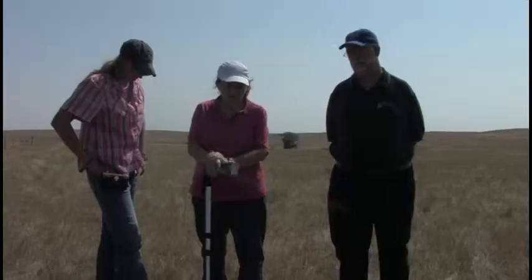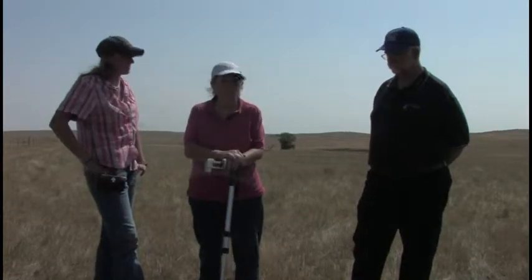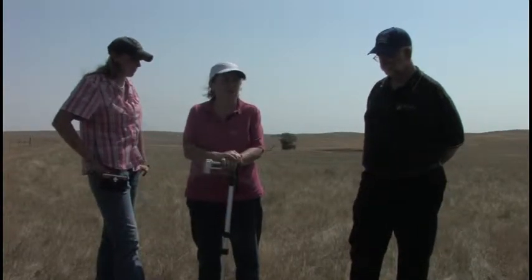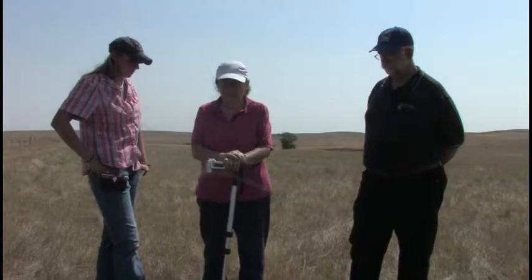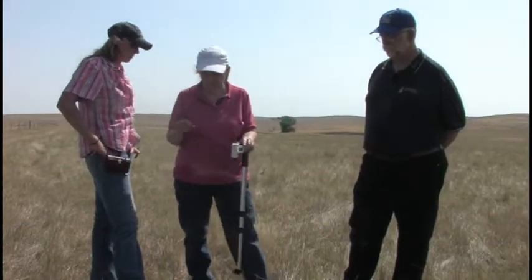We're standing in another pasture at our Cottonwood Research Station. This particular pasture has had long-term light grazing use. The pasture with the shortgrass plant community has had long-term heavy grazing use and has been converted to a shortgrass plant community.